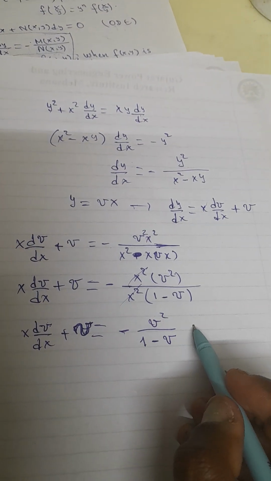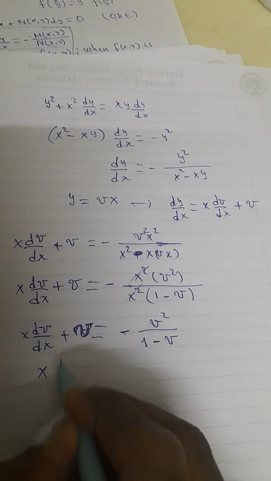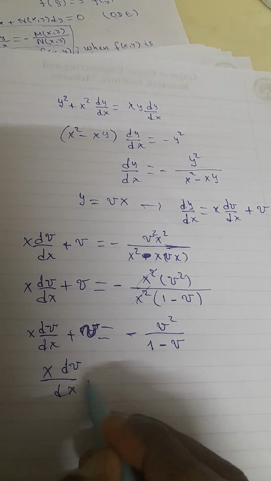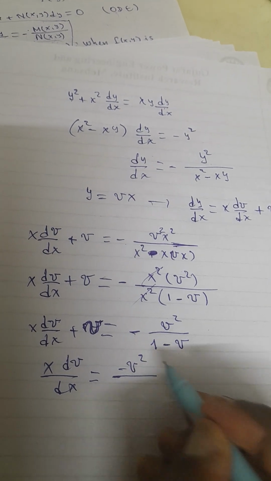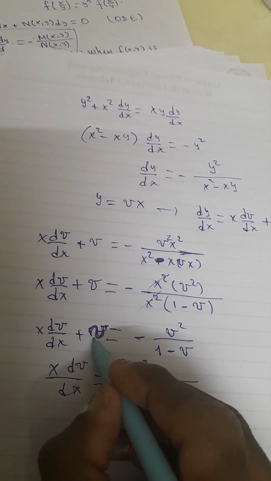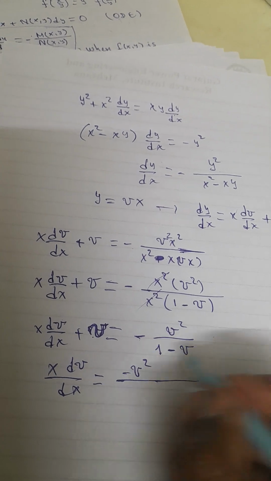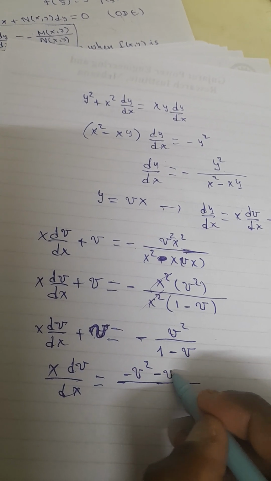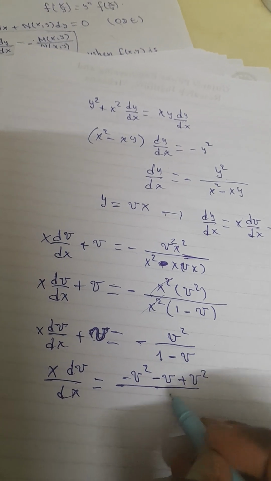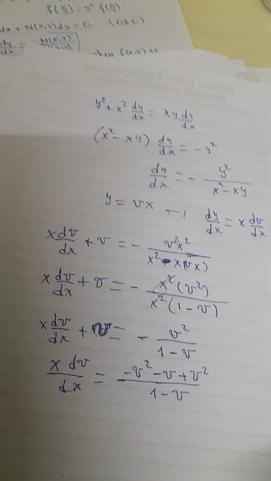Send this v out. It will be x dv/dx equal to minus v squared, and this guy, when it comes here, you will find the common denominator. It will be minus v plus v squared all upon 1 minus v.